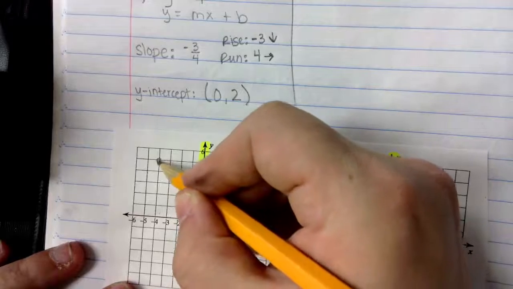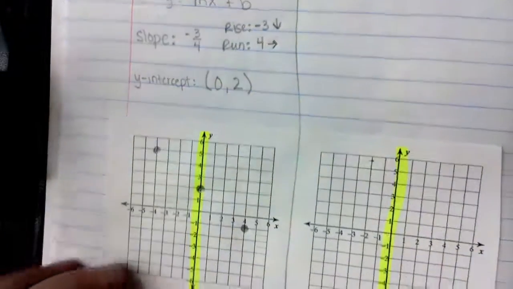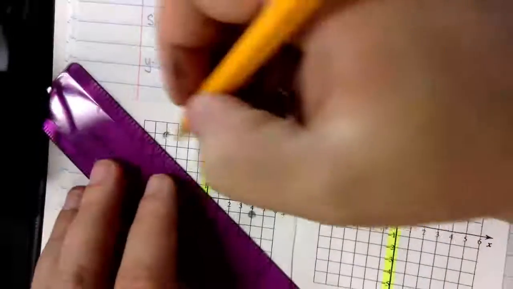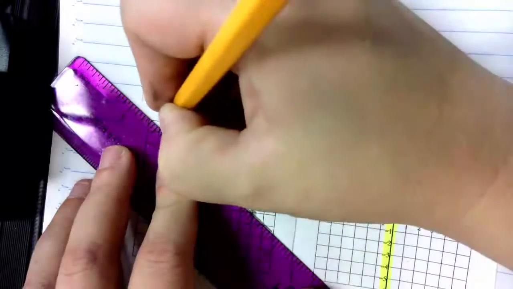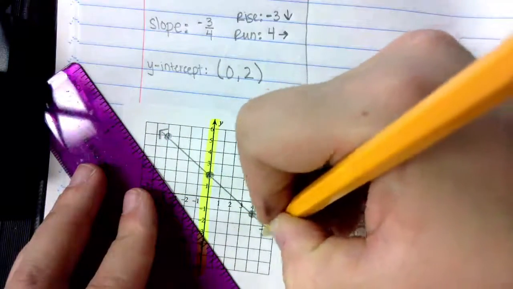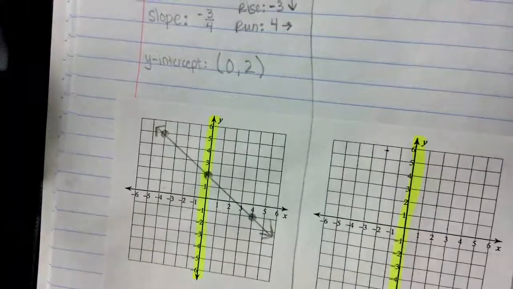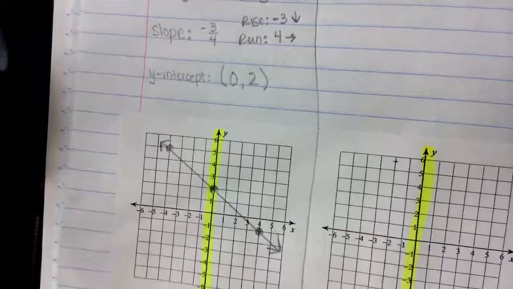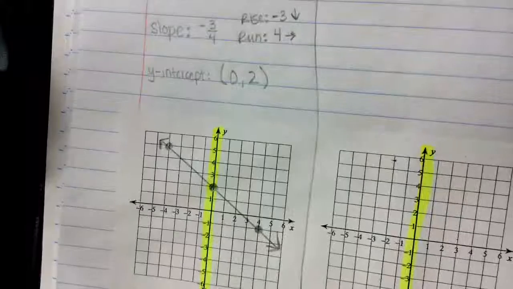I always like to make as many points as I can. That helps me make sure that I'm doing it right, and that they should all end up on a nice straight line. We want arrows on both ends, because what do those arrows tell us? It's going to keep going on and on forever and ever and always.